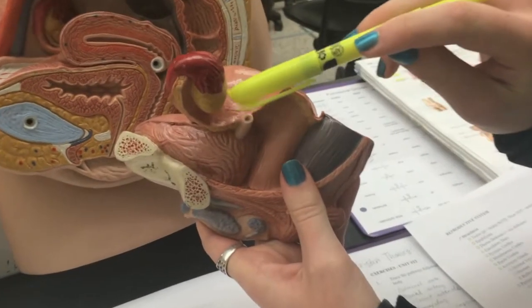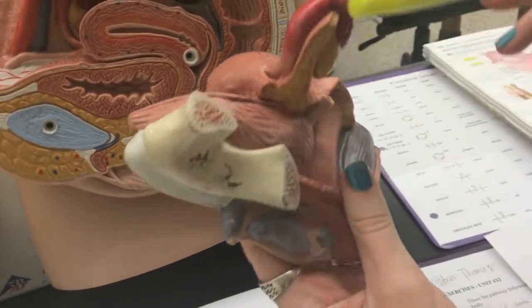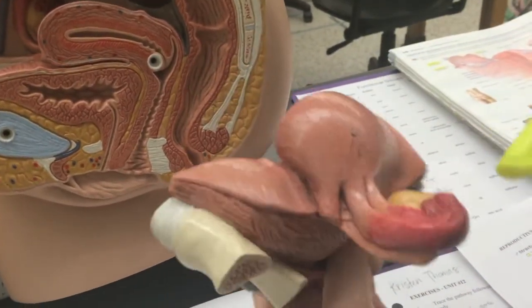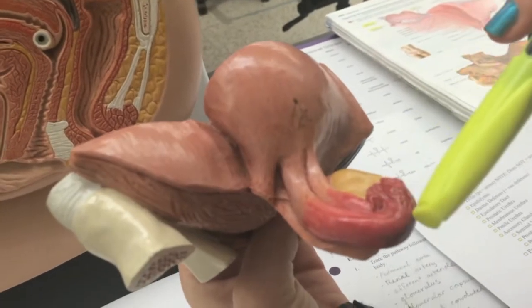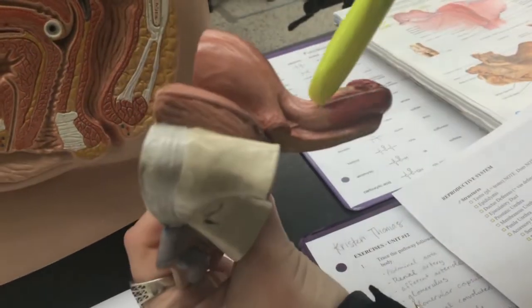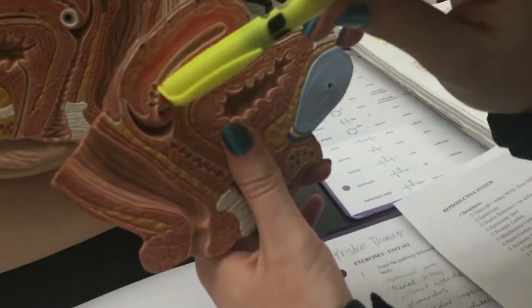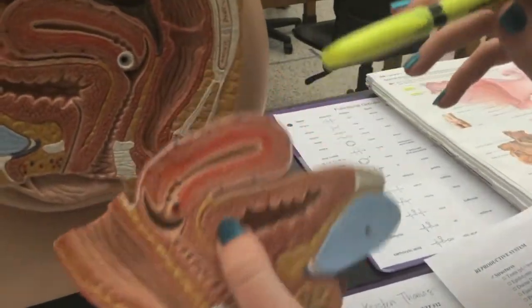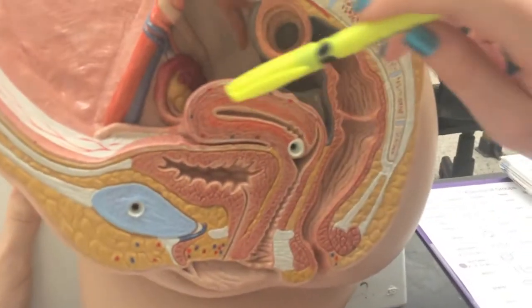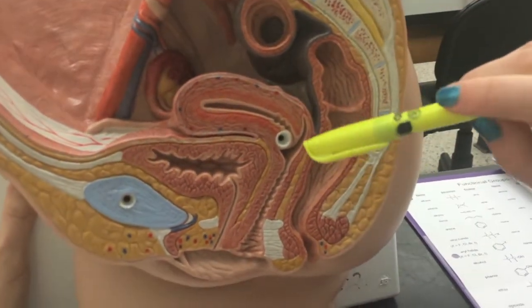The ovaries, the uterine tube. This is the infundibulum of the uterine tube. The ampulla. The isthmus is where it meets with the uterus. And this is the body of the uterus. The cervix.